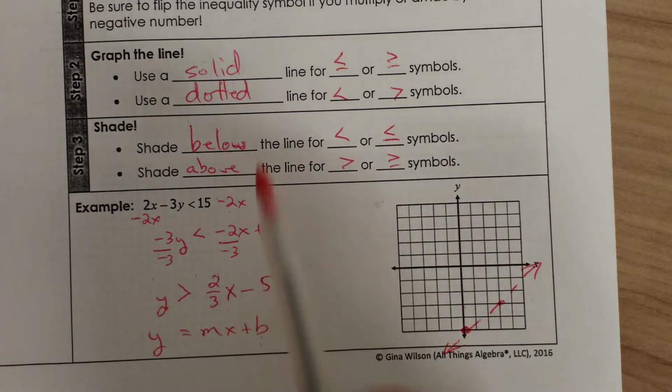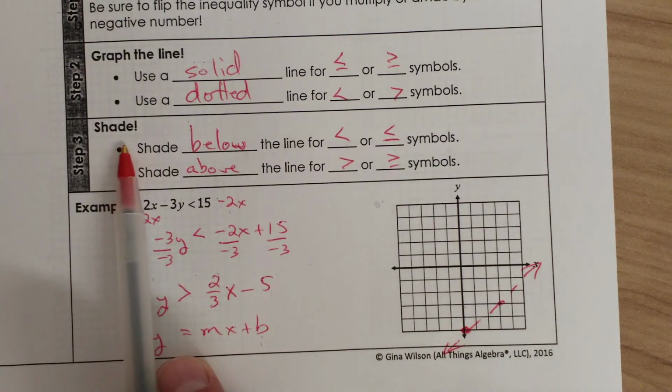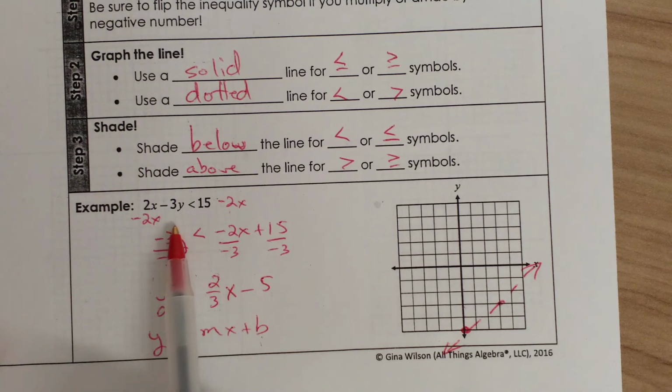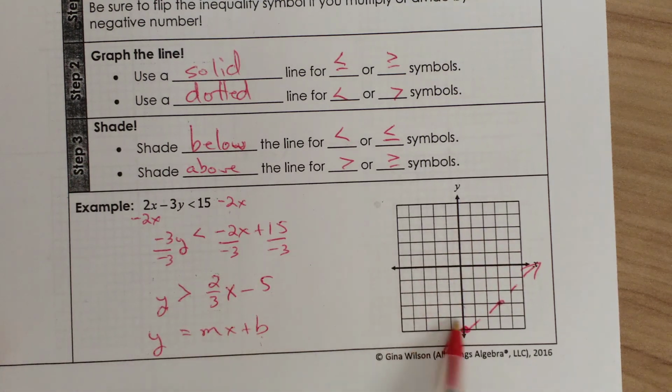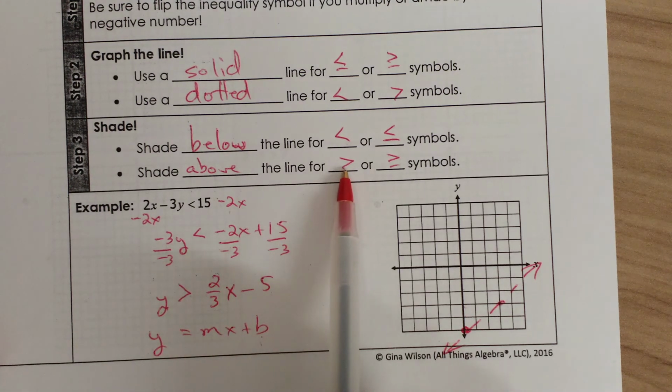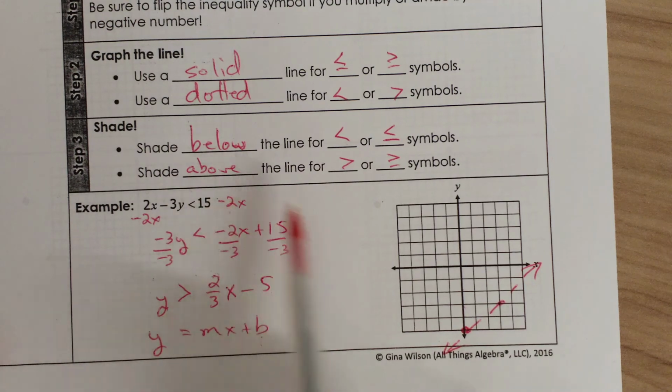And now this shading, let me show you how this works. What we're looking for are the ordered pairs that are solutions to this. The ordered pairs that are solutions either fall above this line or fall below the line, one or the other, but not both. Since my symbol is greater than, which means bigger, I'm going to shade above the line.